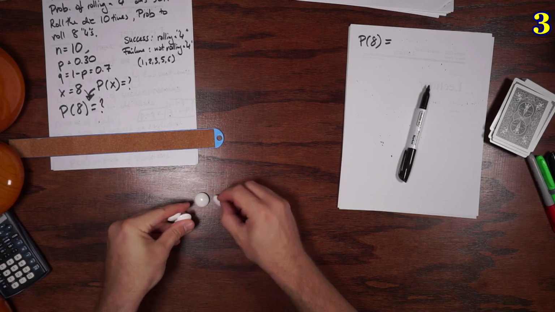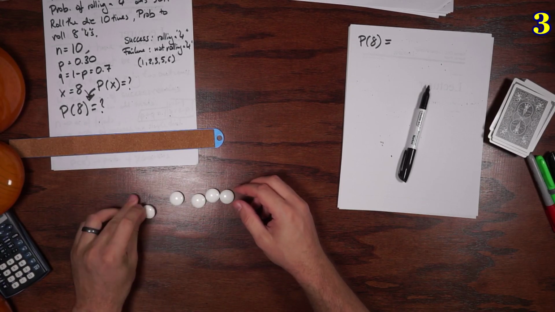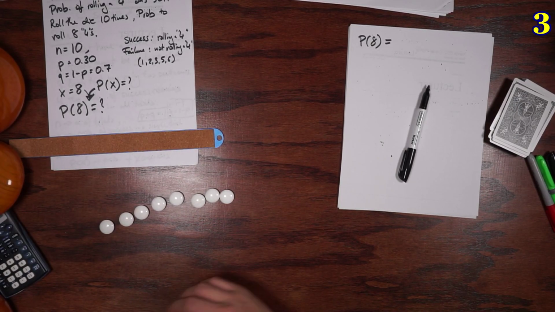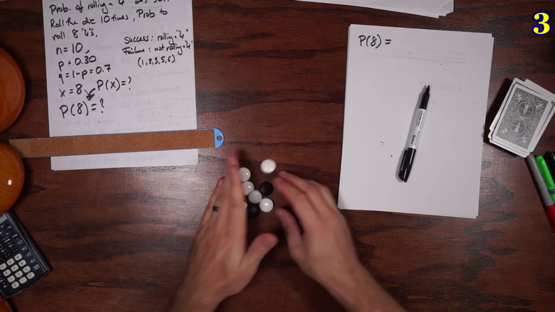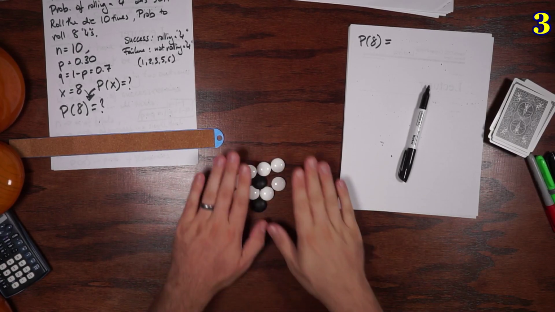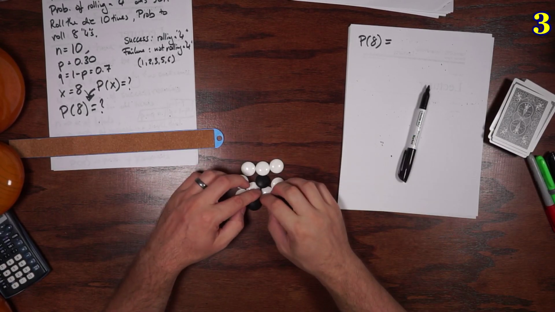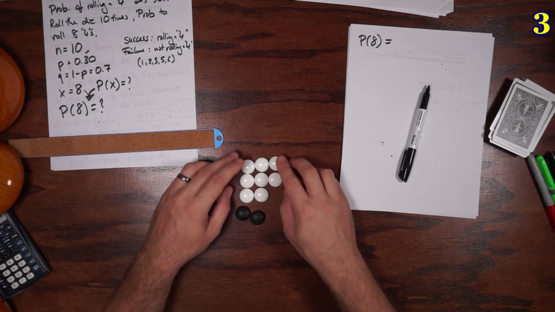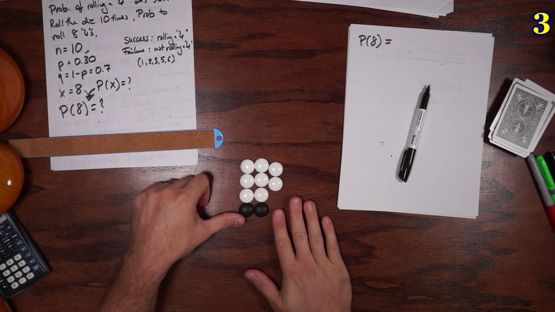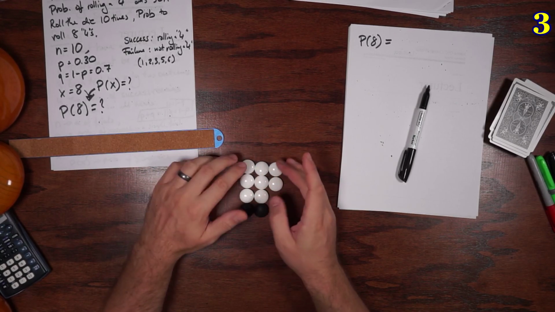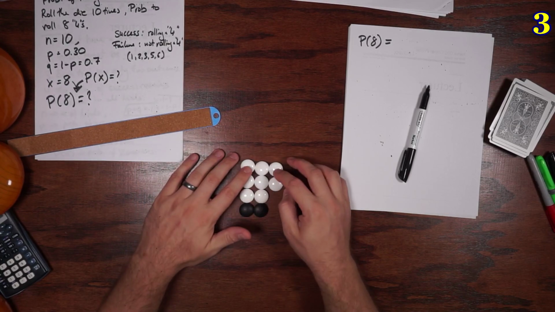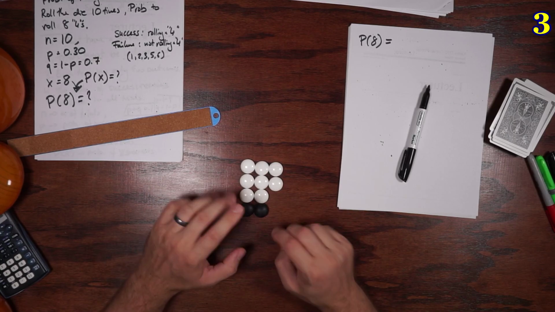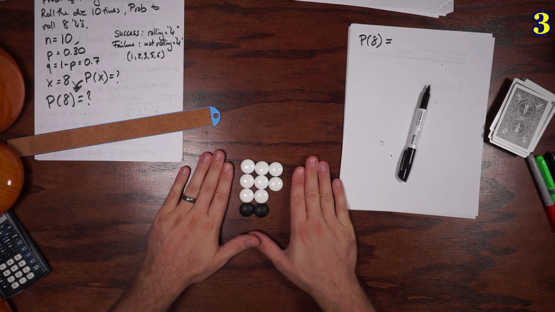Okay, 1, 2, 3, 4, 5, 6, 7, 8, and then 2. So if we are planning on rolling 8 4s, there's 8 of those stones and 2 of those. The white stones represent 4s, and the other ones represent not 4s: success, failure. If I'm planning on doing this, how many ways can I do it?